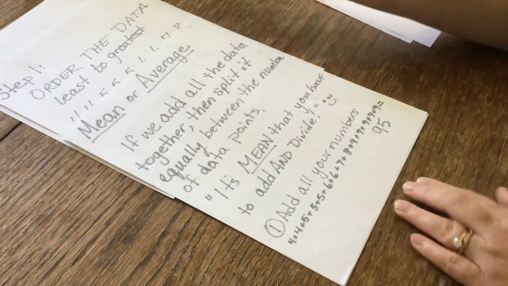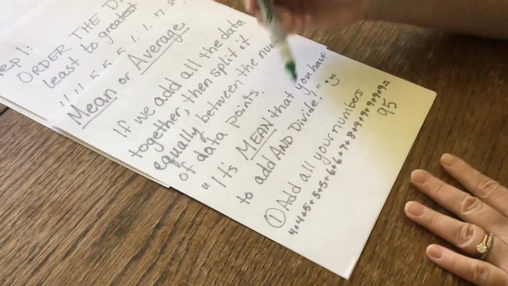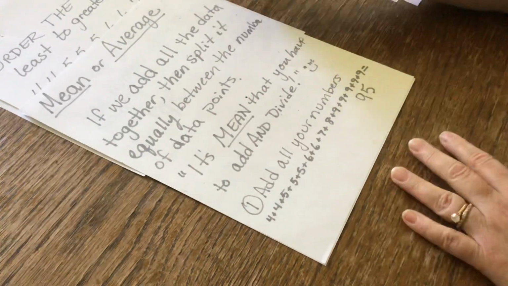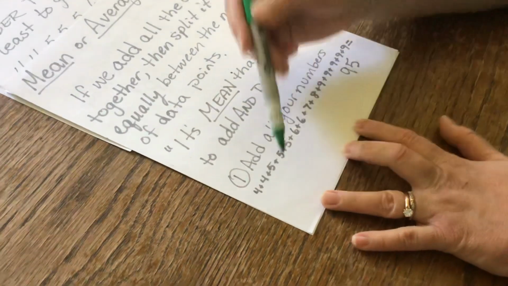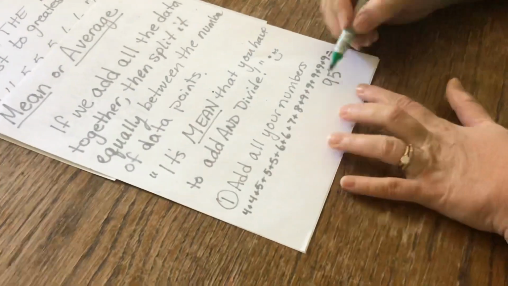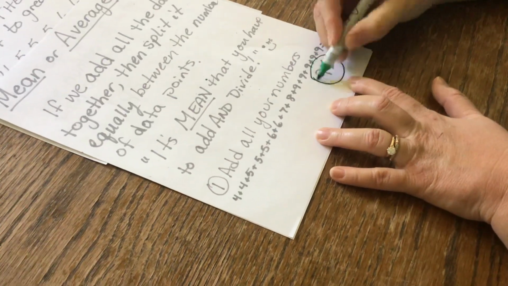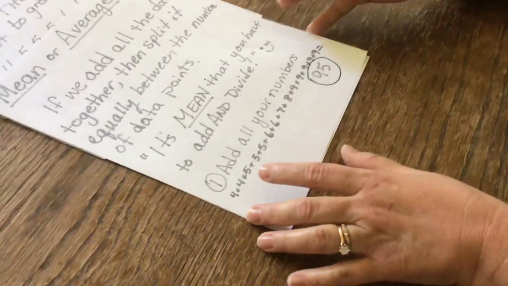I've told my kids before that a good way to remember it is it's mean that you have to add and divide. So to find a mean, the first thing you do is you add up all your numbers. So I take all those numbers of eggs, 4 plus 4 plus 5 plus 5 plus 5, and so on. I already did that, and I found out that for 2 weeks that was a total of 95 eggs. Yes, I do give some eggs away.